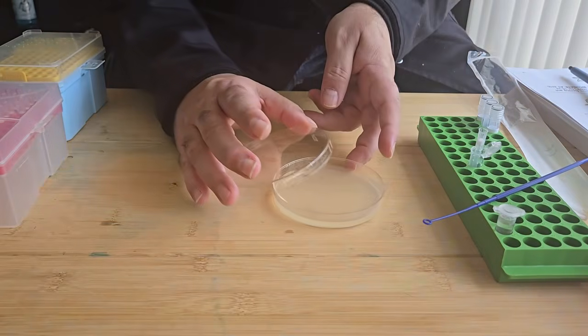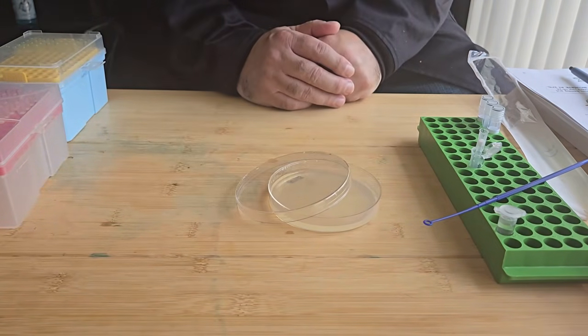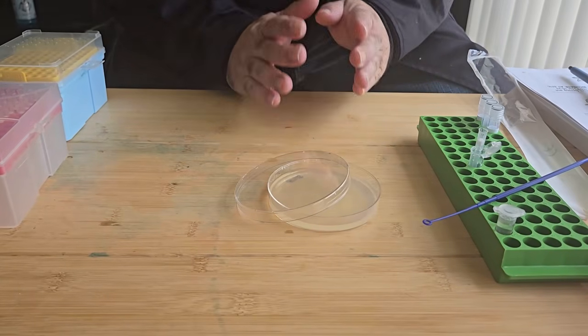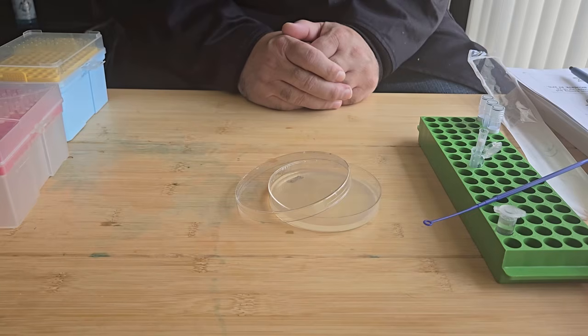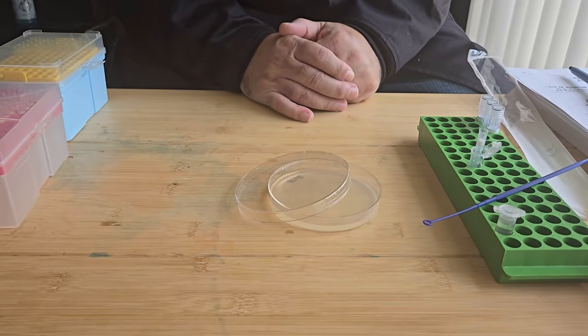And like I said, I'm going to let that dry for a couple of minutes and then allow the bacteria, hopefully, if everything worked, I will start to see bacterial growth in 12 to 48 hours. So I will bring you back once I start to see bacterial growth on my streptomycin plate.